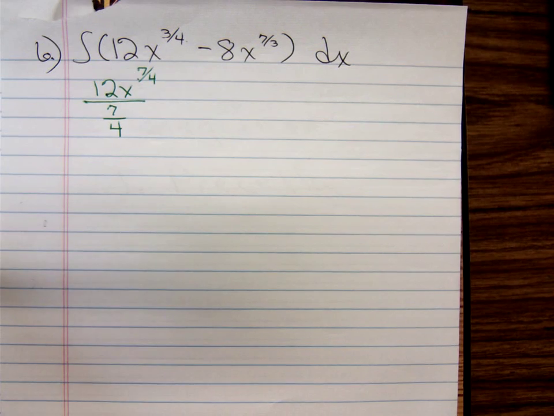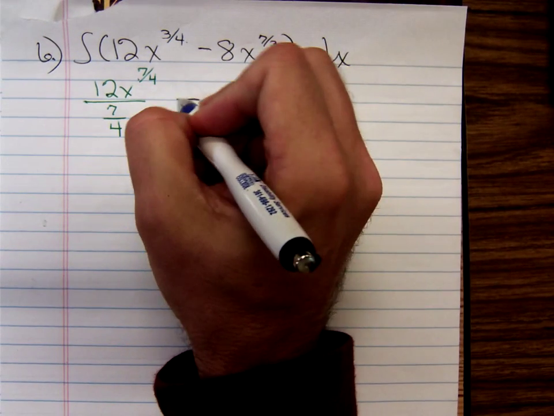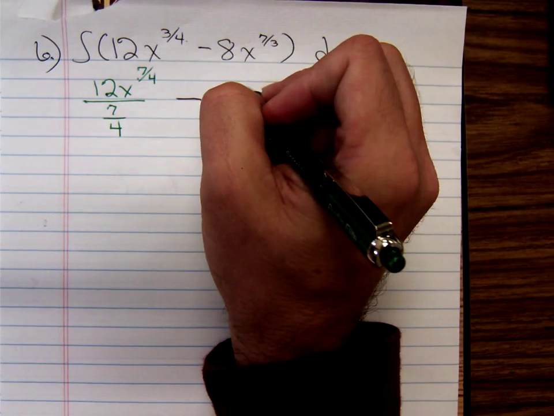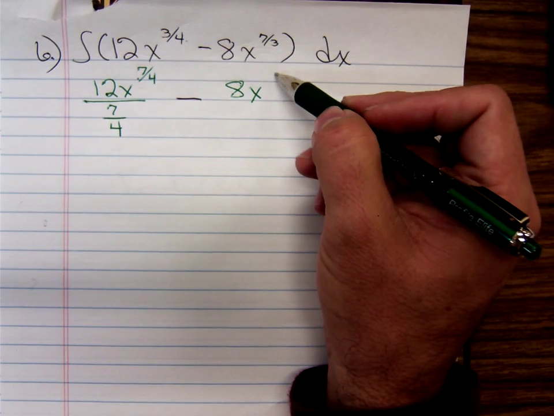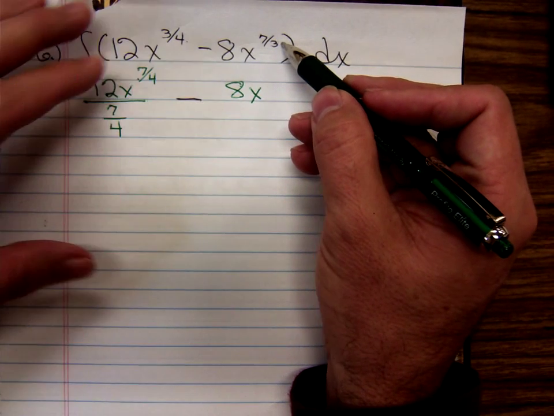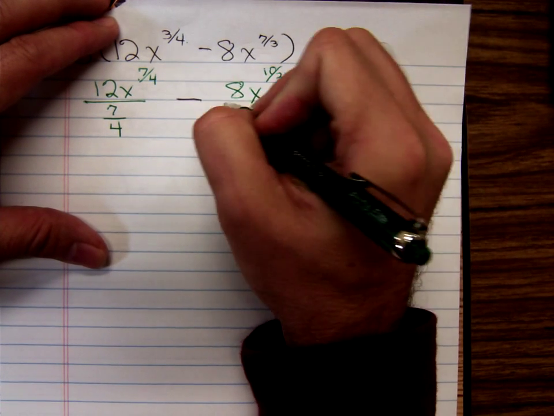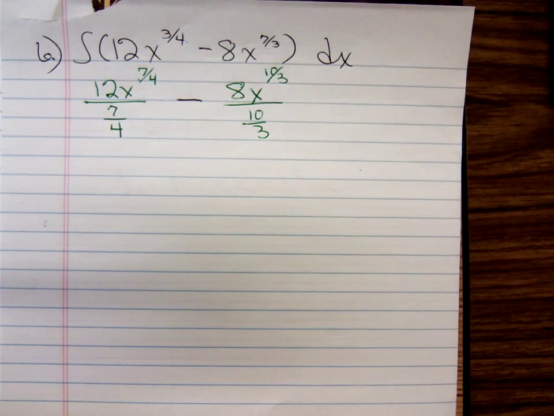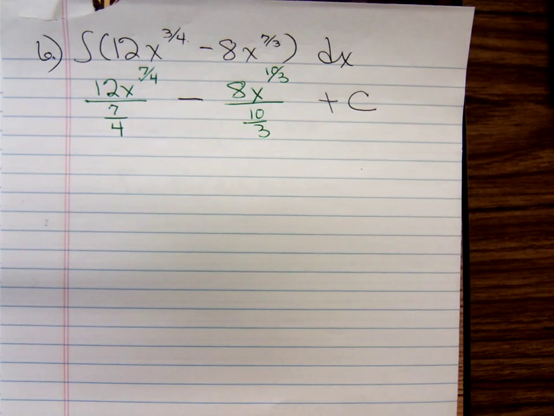Minus, this minus right here is the minus I have right here. I have an 8x, new exponent, 10/3. Add 1, 7/3 plus 3/3 is 10/3. Divide by 10/3. And I still have that old plus c, my constant of integration.